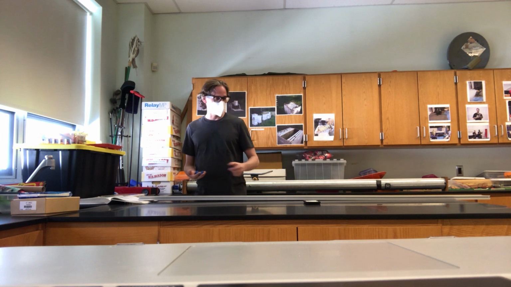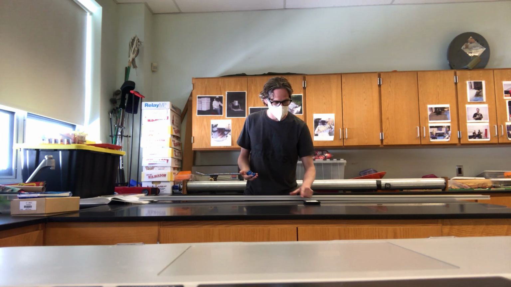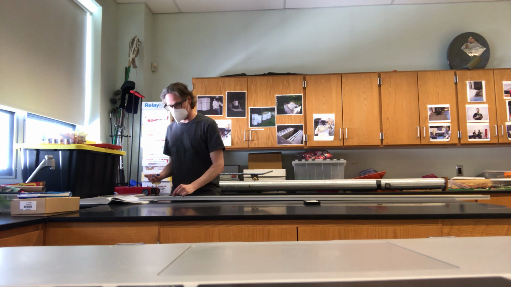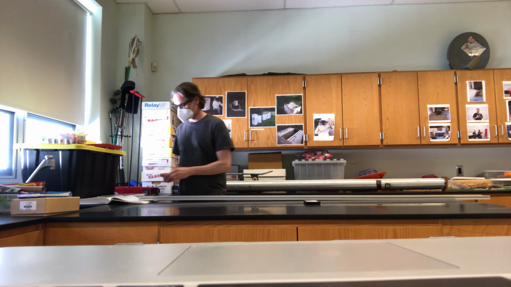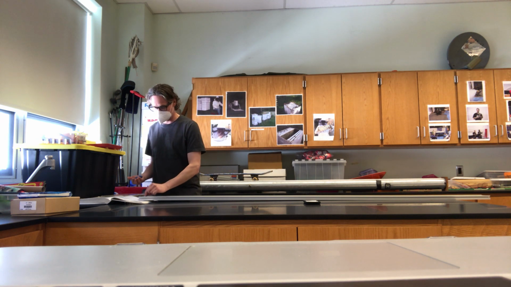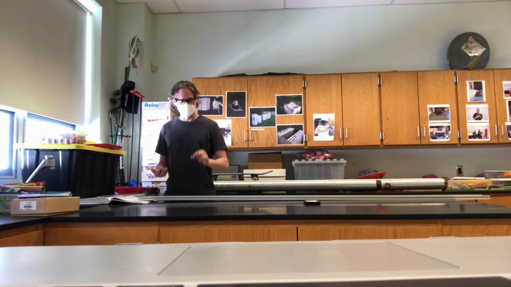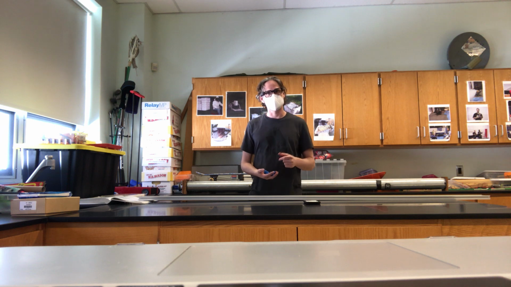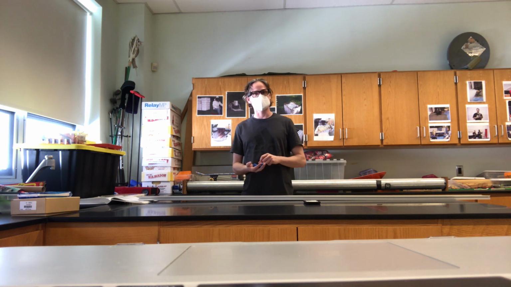And each time that clicks, I am going to put a piece of blue clay down where the marble is. So as the marble rolls down the ramp, I will put a piece of blue clay every time it clicks. And then we'll see what type of pattern we form to see if we can tell if the marble is accelerating.